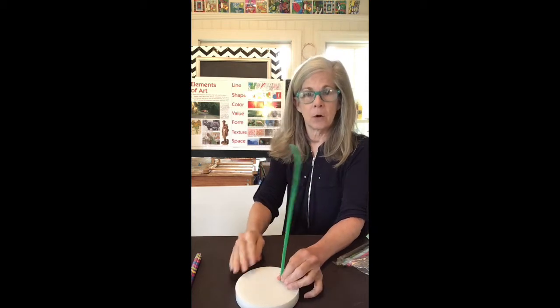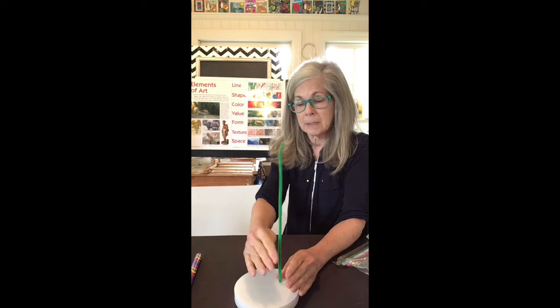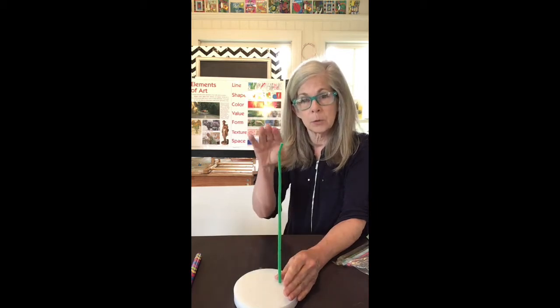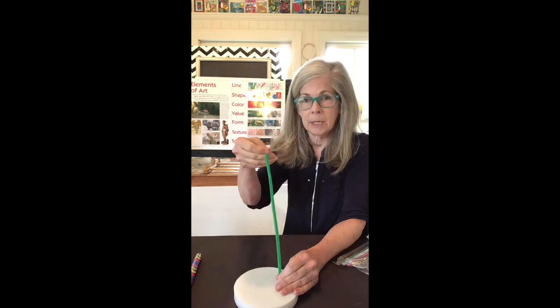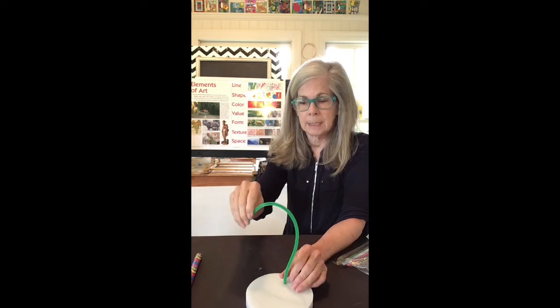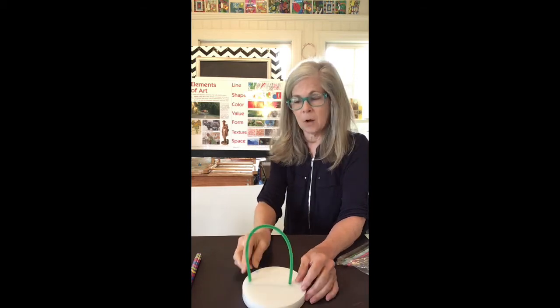Now the first thing that an artist needs to do when they're building a sculpture like this is to have a strong base. The base means what is in the bottom that's going to hold our sculpture up so that it won't fall over. So to create a strong base, what I'd like for you to do is take the other end of your pipe cleaner, take the end again, and push it somewhere else in your styrofoam. And now we have an arch or a loop.